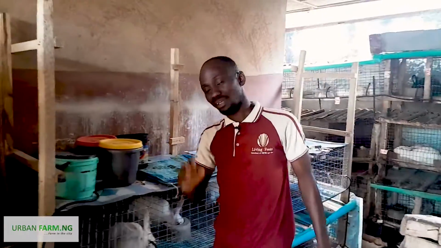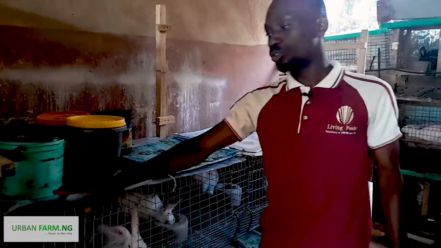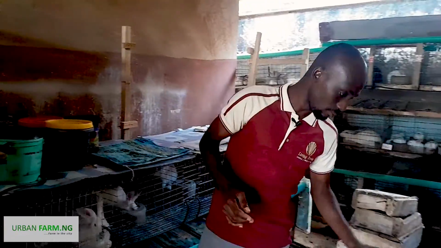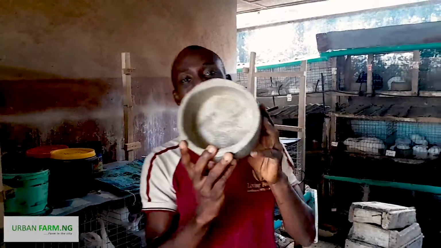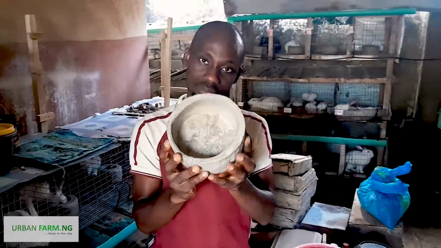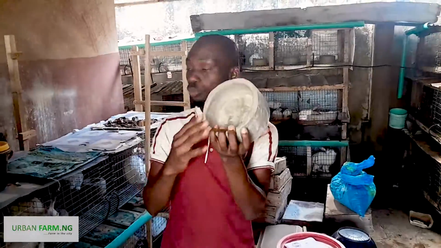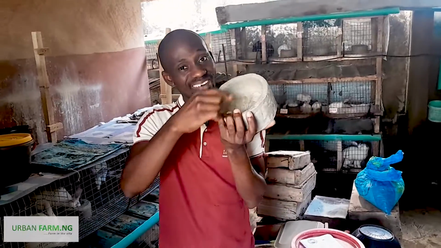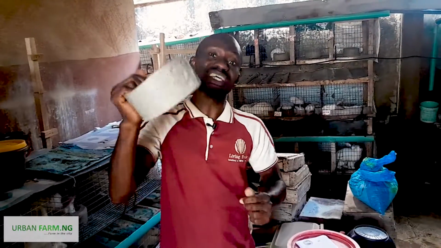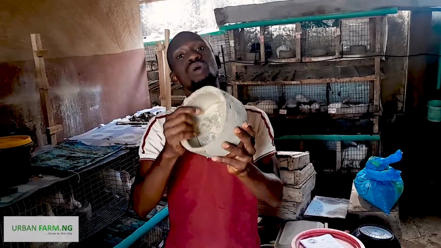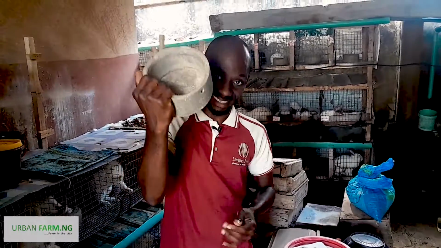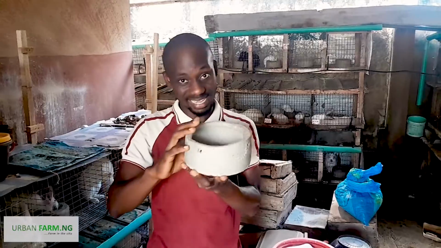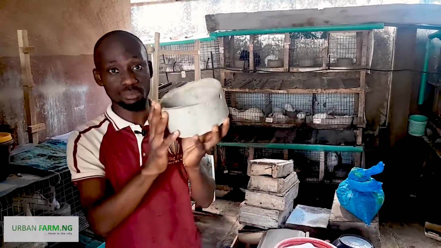Now for the water system, there is the manual water system, which this open bowl can serve as. You can see that this one is open, unlike the other one that has a ring mouth. This also is hardy, it cannot be chewed or broken by rabbits. So you put clean water in here and place it in the rabbit house.